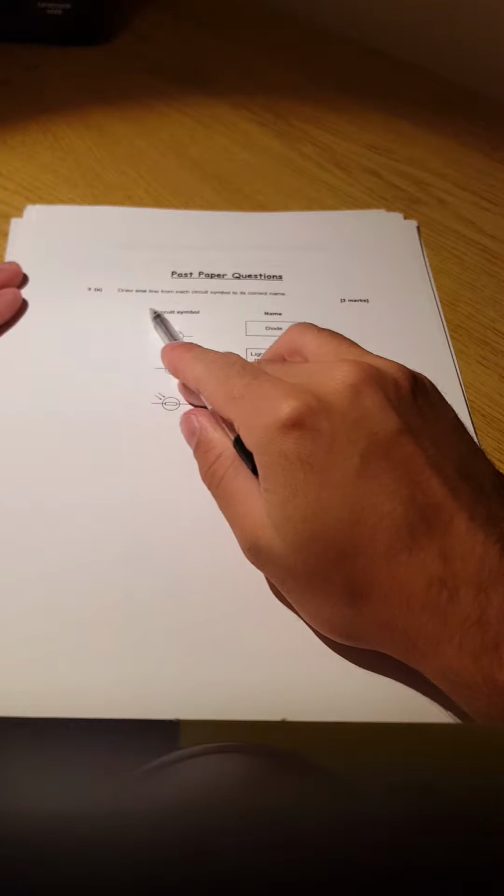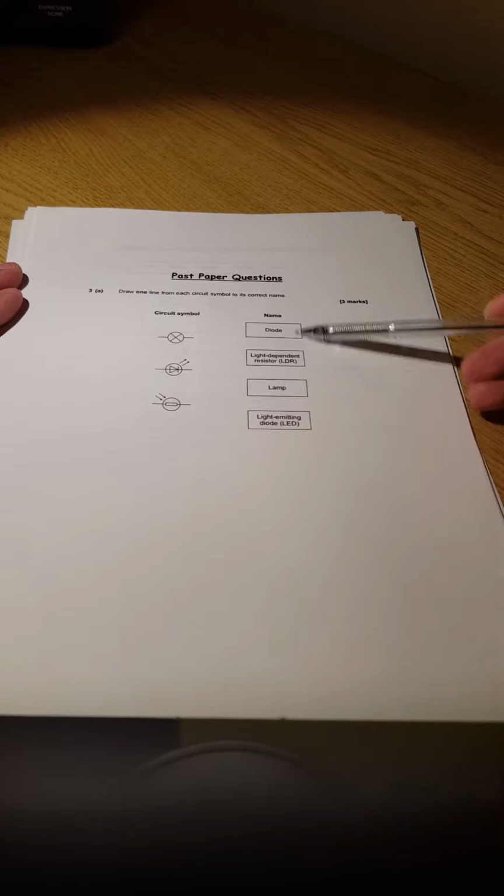Okay, so in the exam, we need to think that we're going to forget everything, yeah? So we need to look for clues. Draw one line from each circuit symbol to the correct name. So 3 circuit symbols, 4 names. One of these are going to be wrong.